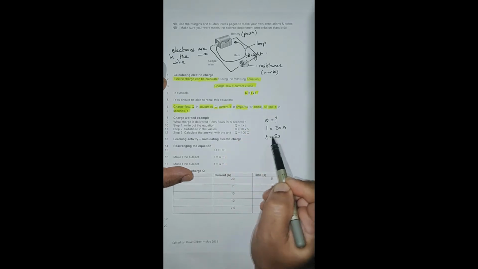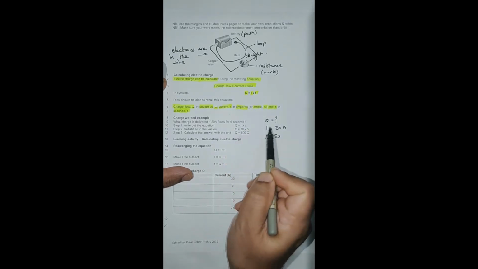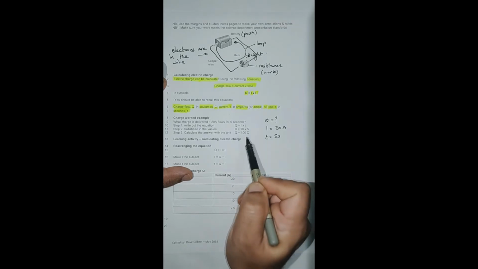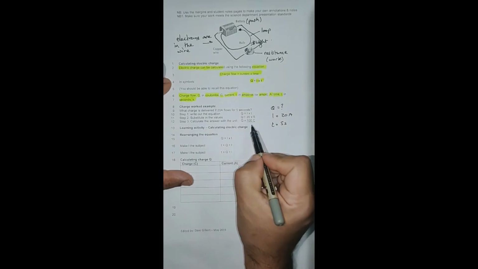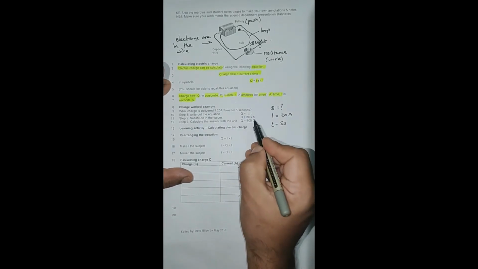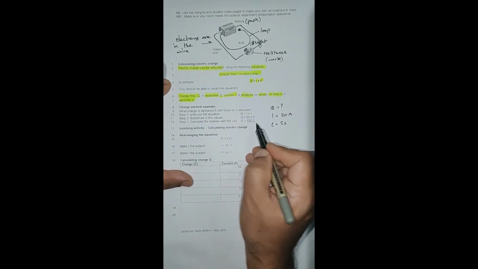So what we need to do then is just substitute the values in. For I, we put 20 amps. For time, we put 5 seconds. Multiply out, do the maths, and we end up with 100. Remember to always add the unit, so 100 coulombs.